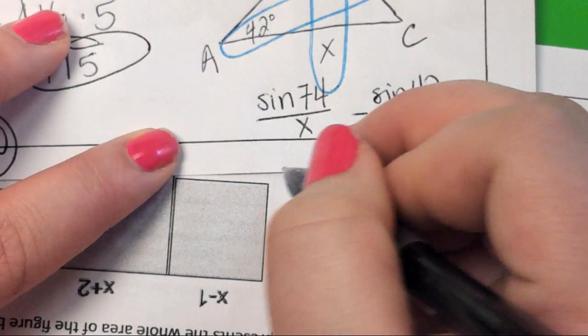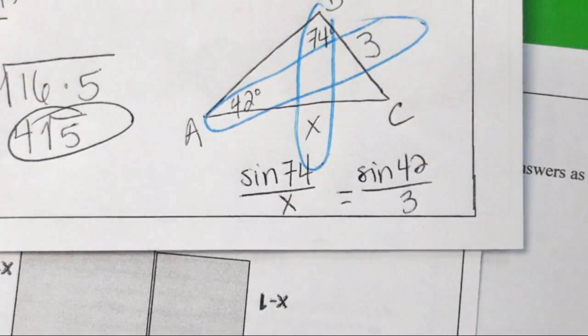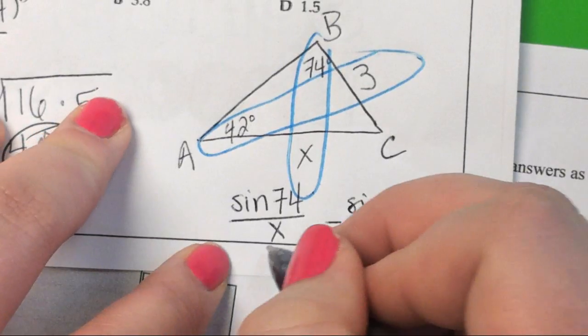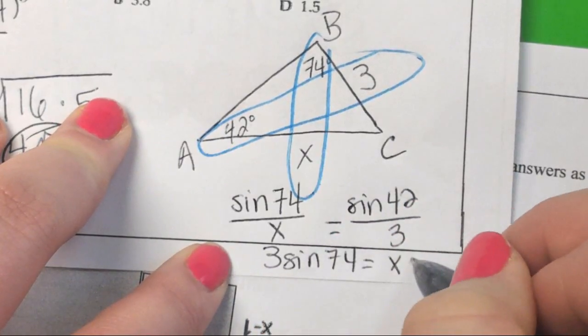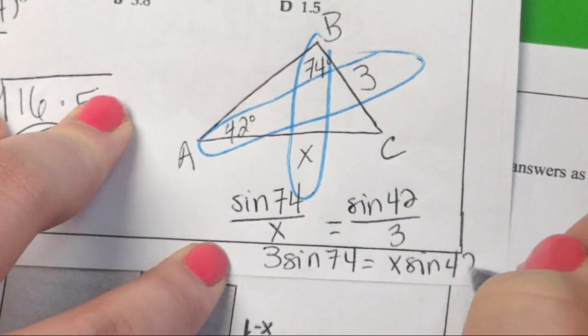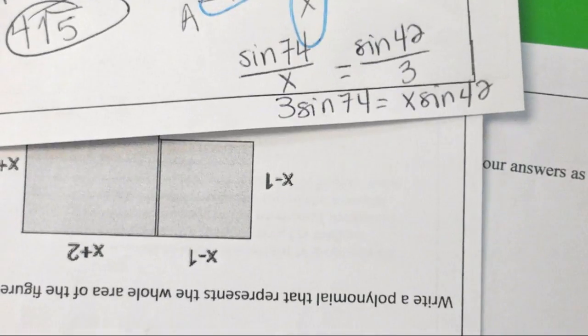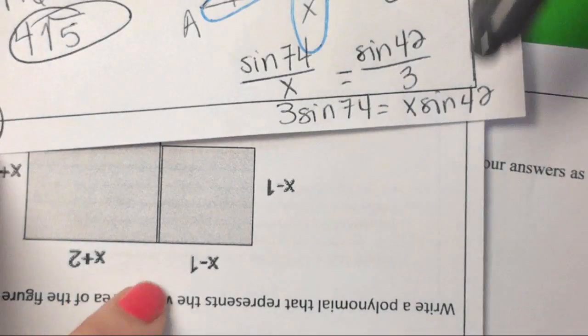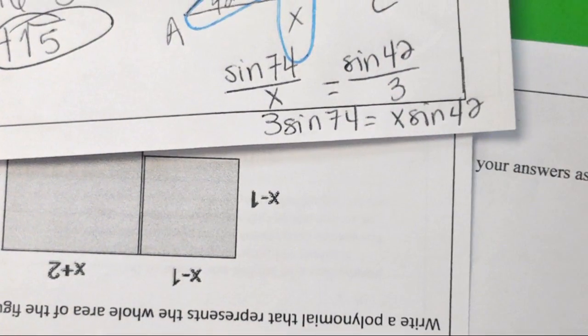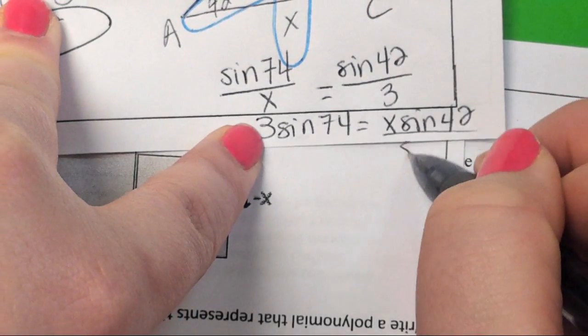So if I cross multiply, I would have 3 sine 74 equals X sine 42. I've got to get X by himself. So I divide both sides by sine 42.